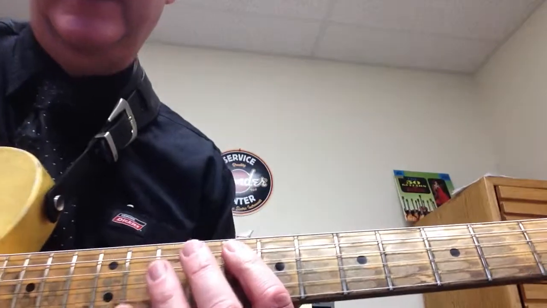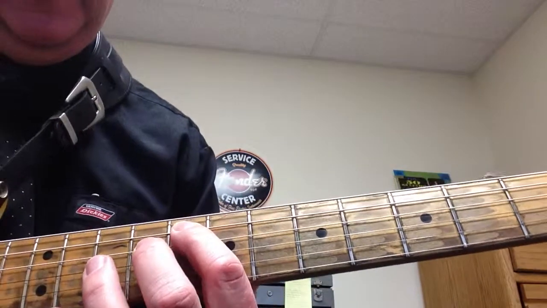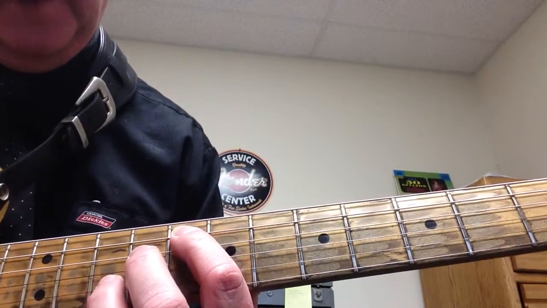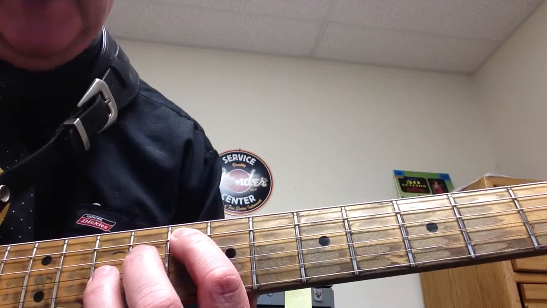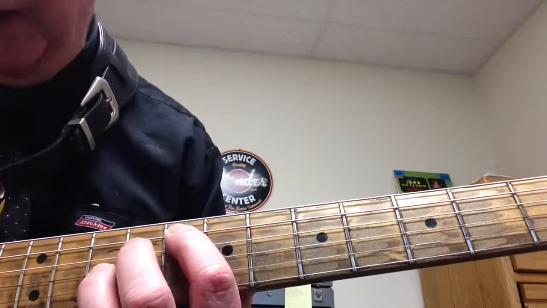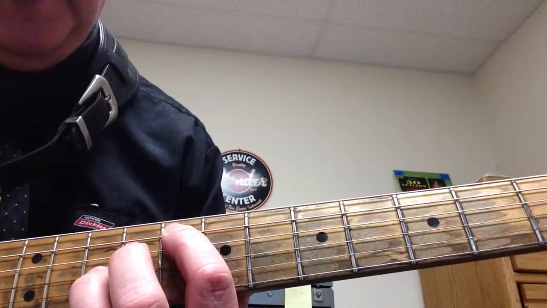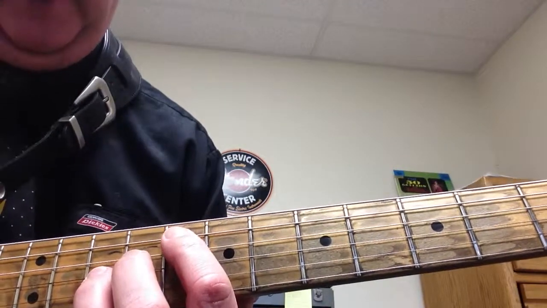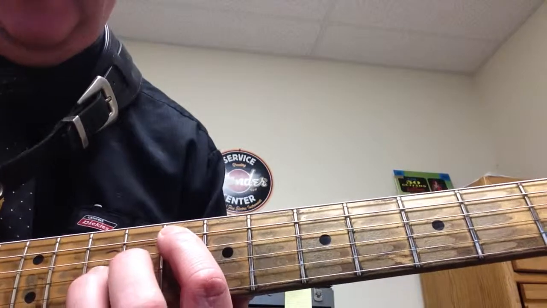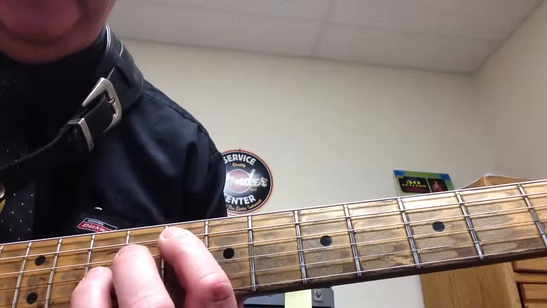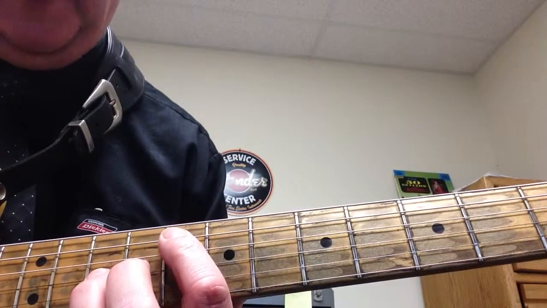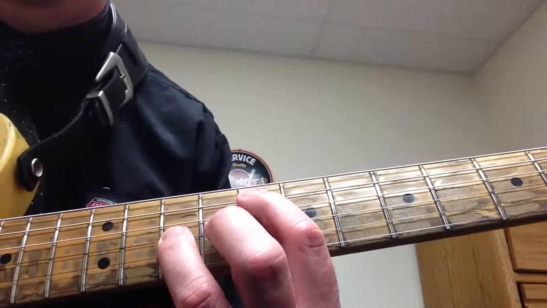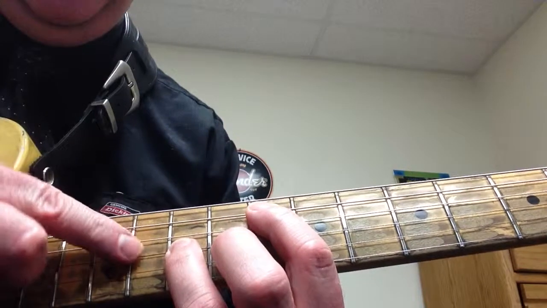Let's take a look at pattern 2. Pattern 2 is the 6th fret on the A string, or the 5th string, and then this one only has 2, the 8th fret, 10th fret on the G string. Okay, so that's pattern 2. Again, this is what it looks like. I'm playing this string, and I'm playing this string.